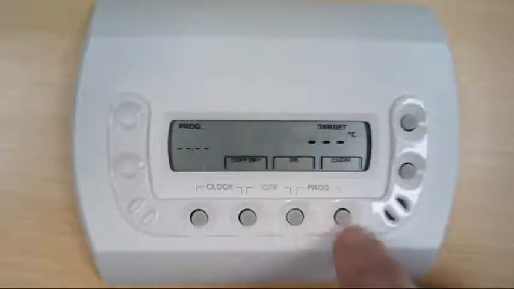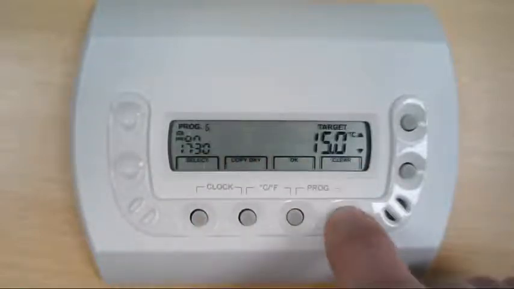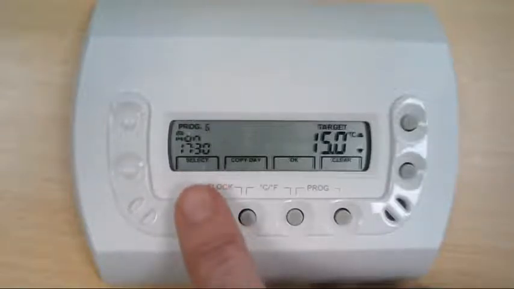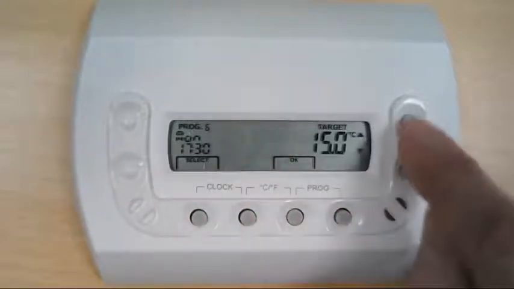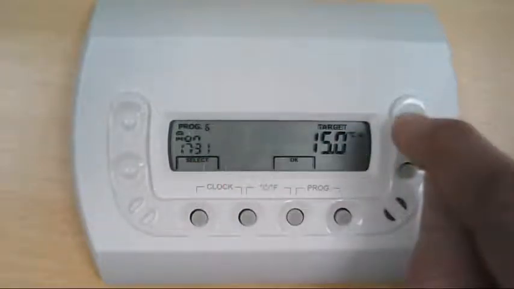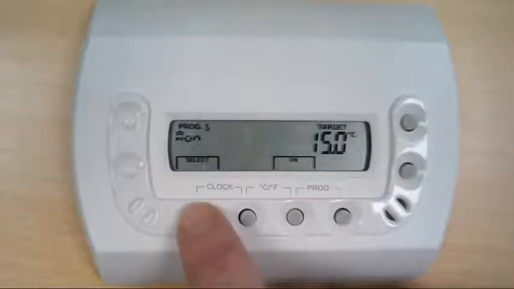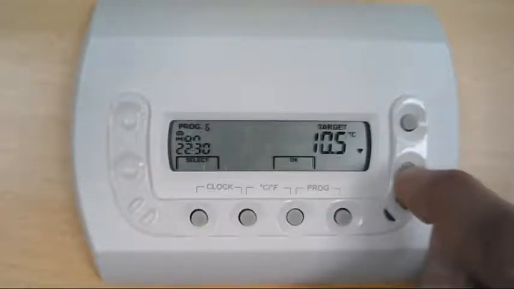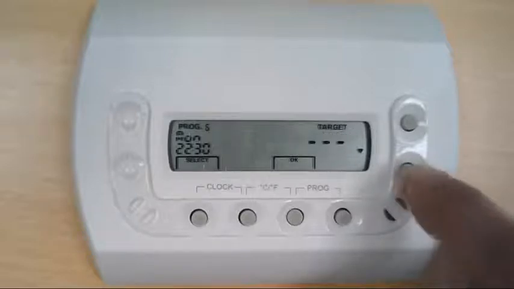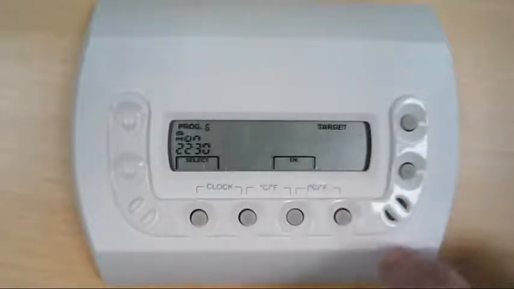Again, you will see that it's cleared. I want to unclear it, so I press this button. And now program 6, I want to change the time to 22:30. So again, time is now flashing. I can adjust it to 22:30. And the target temperature I want is no heating. I take the target temperature down until I see this symbol here, which means no heating.